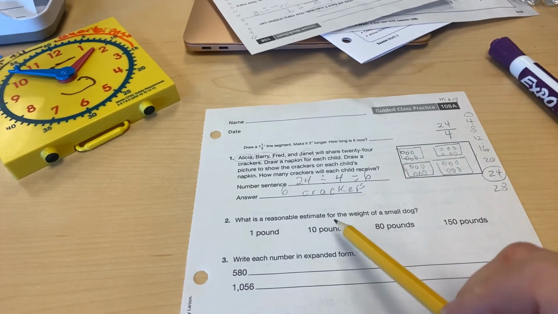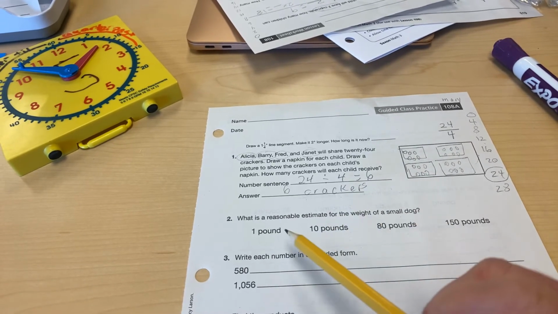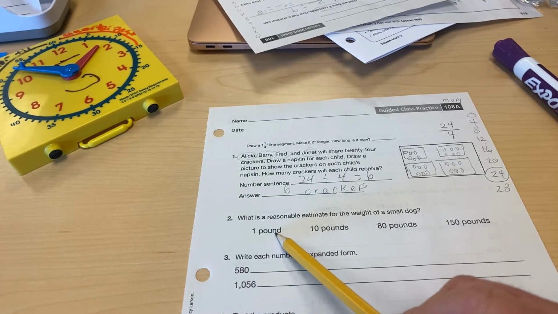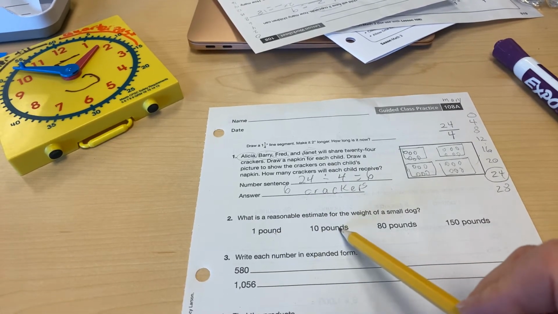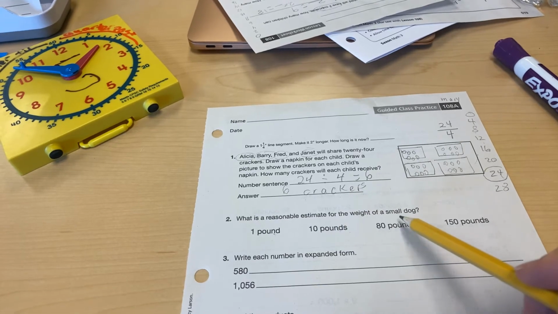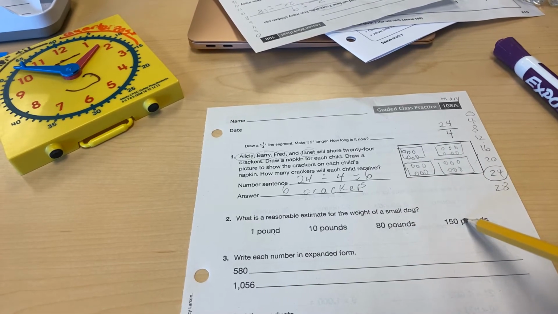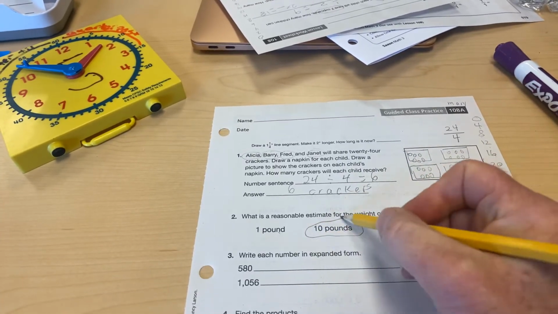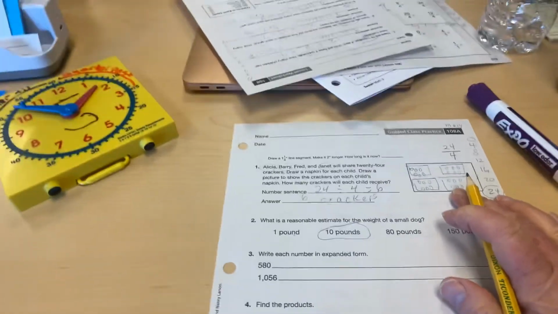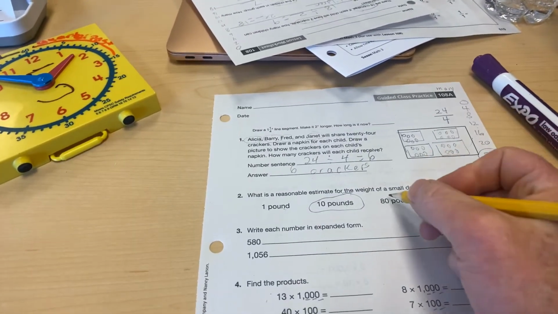What is a reasonable estimate? So estimate means guess for the weight of a small dog. Okay, would it be a pound? A pound is no. A pound is a loaf of bread. Could it be 10 pounds? Yes. 80 pounds is more than you are. 150 pounds is a grown-up. So the one that would be most likely is this one, 10 pounds. There's some dogs that weigh 80, but they said small dog, okay?